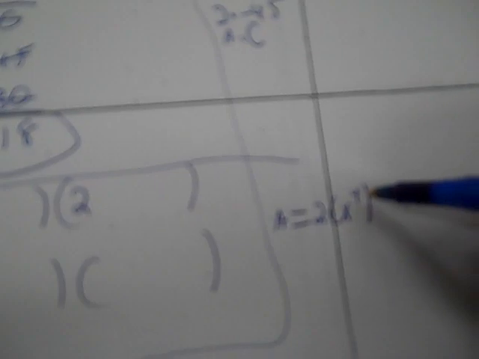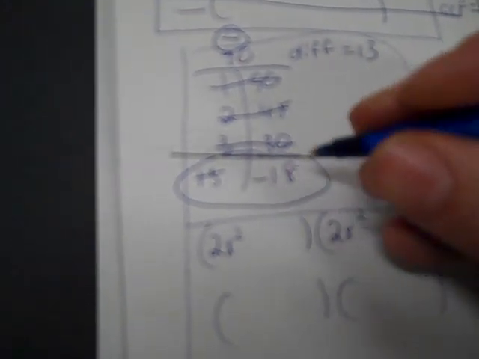It's just like I just did. So A is not a 1, so we want to make 2 sets. We're going to lead off with 2, and then you have to split the x to the 4th in half. So that's x squared, and then followed by plus 5 minus 18.